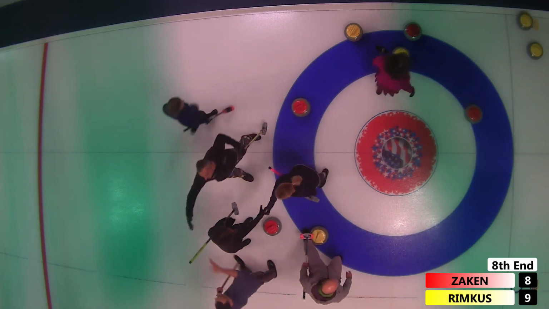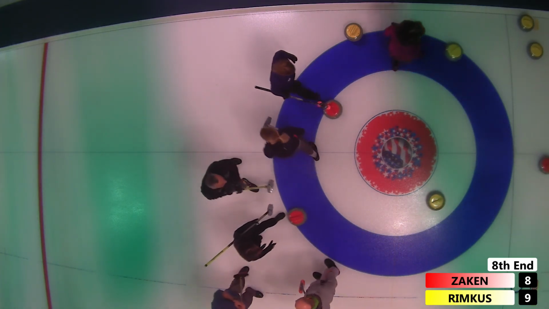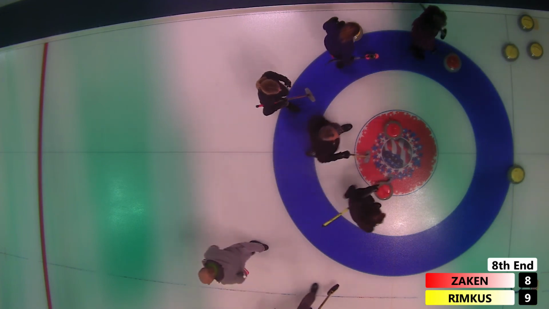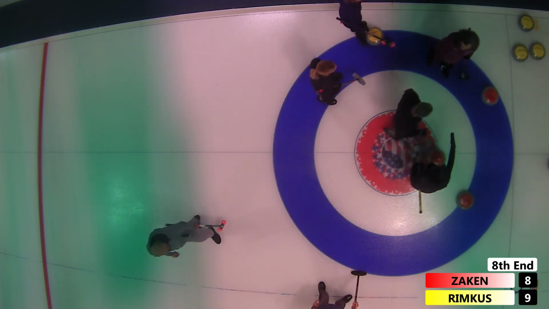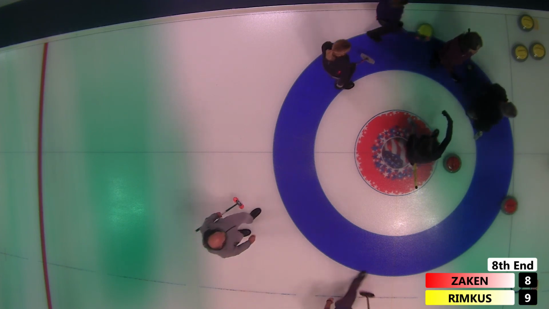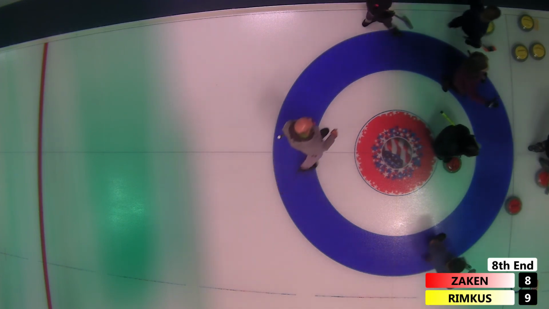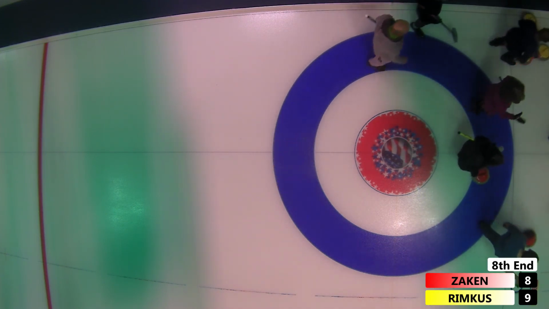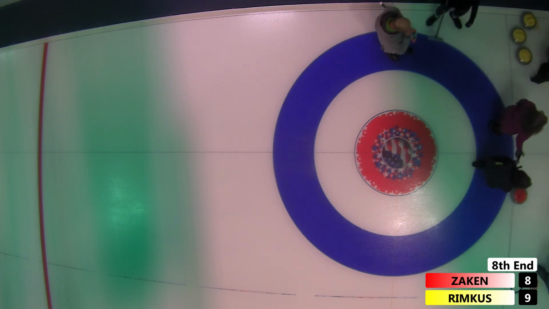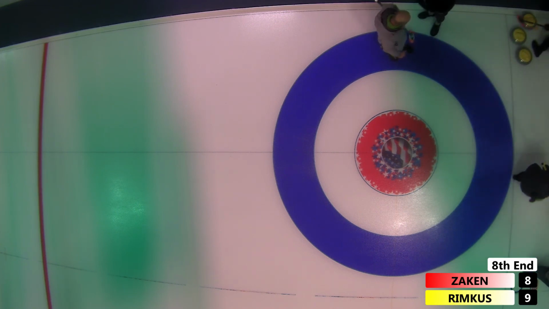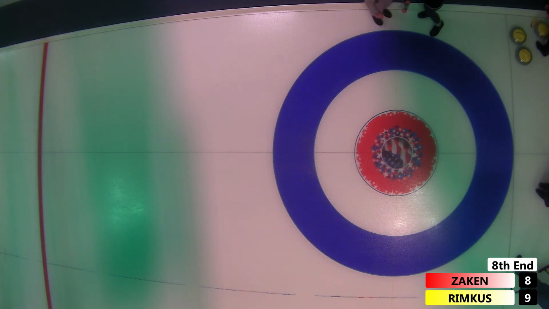Good game, Zaken versus Rimkus. A very good game, very good back and forth. Both teams got some big ends. Both teams made some great shots, but also had some moments of weakness. And you know, any game that goes down to the last shot is a good game. Yes, it is. Mark will be ruminating a few of the shots. But that's the way it goes, right? Rimkus will be ruminating a few also. He could have put this game away easily and did not.